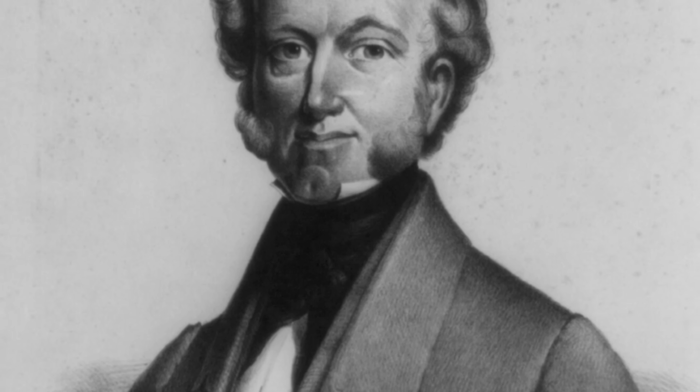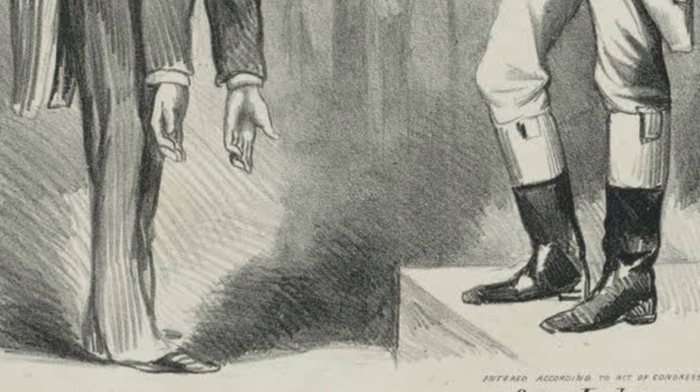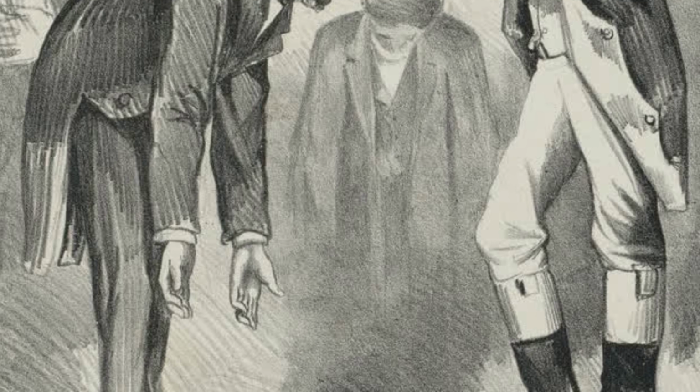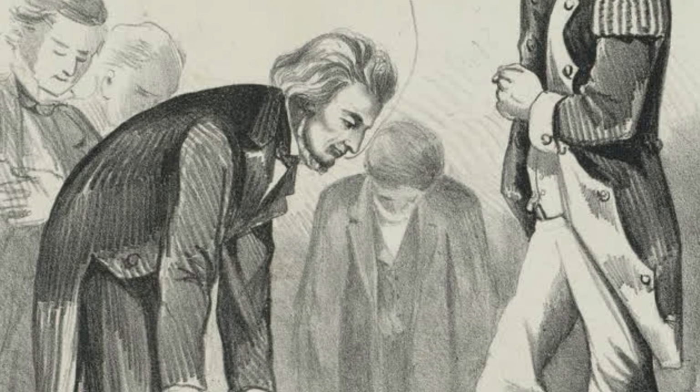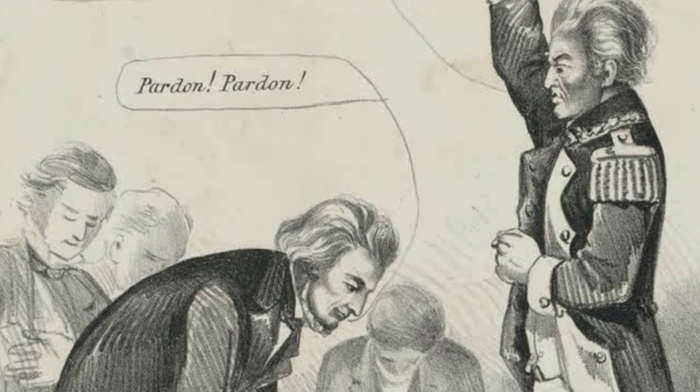In 1830, Jackson and Calhoun attended a party commemorating Thomas Jefferson's birthday, with the subject of nullification ever present. Jackson gave a toast declaring, "Our federal union, it must be preserved." Calhoun's response was to toast, "The union, next to our liberty, the most dear."